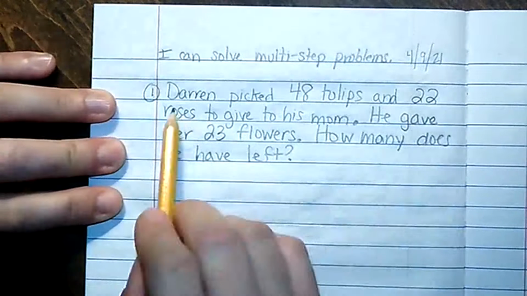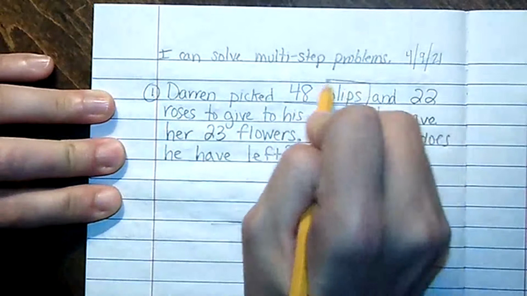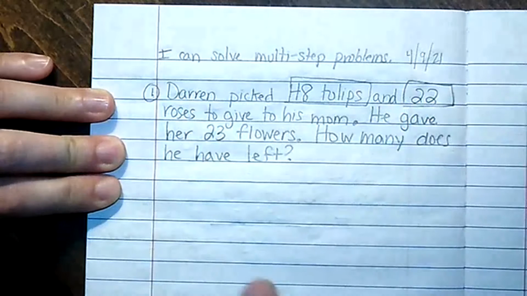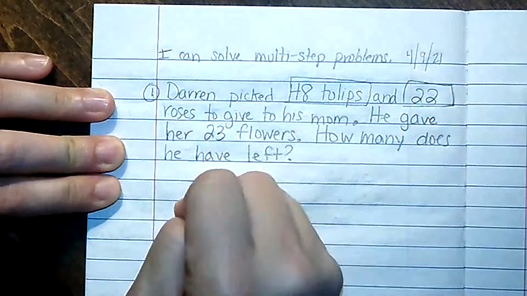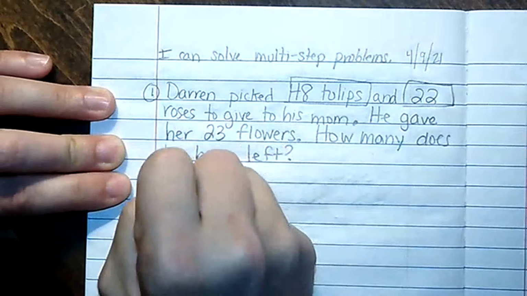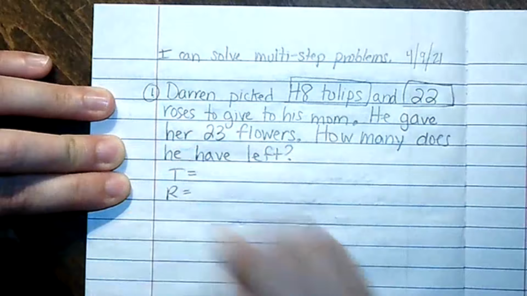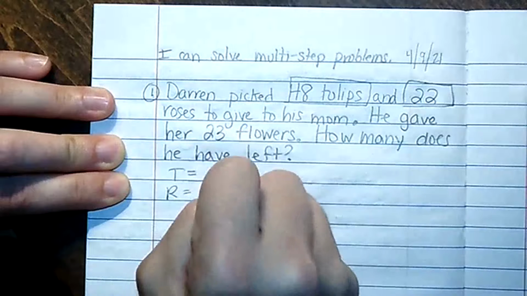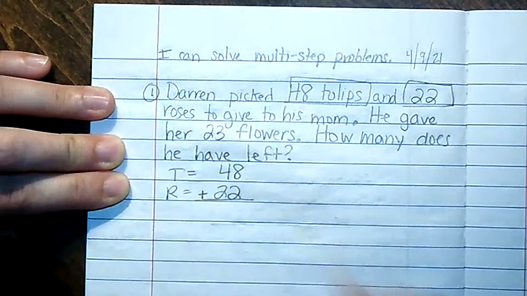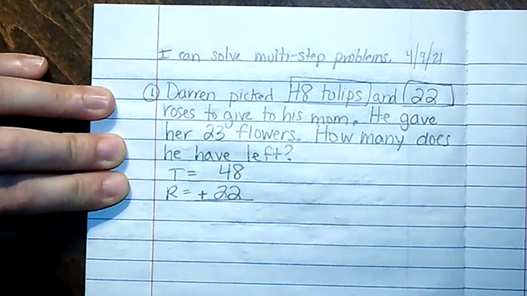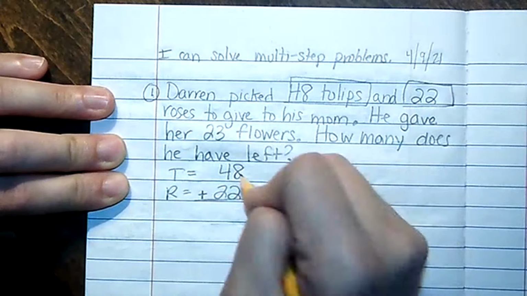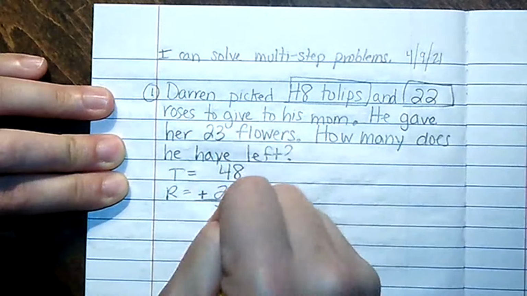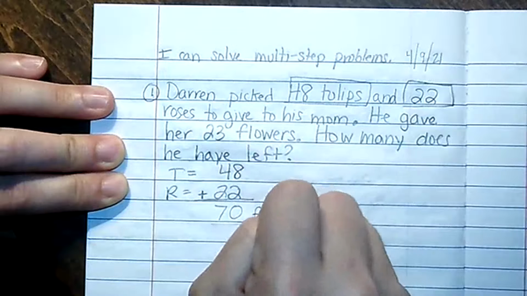So the first thing we know is Darren picked 48 tulips and 22 roses. So I'm picturing 48 tulips and 22 roses. I'm going to add these all together because I want to find out how many flowers he had all together. Darren, you were out picking lots of flowers, my friend. 8 plus 2 is 10. 4, 5, 6, 7. He had 70 flowers total.